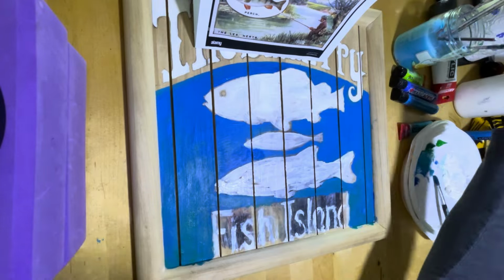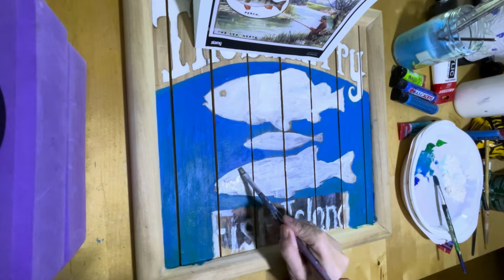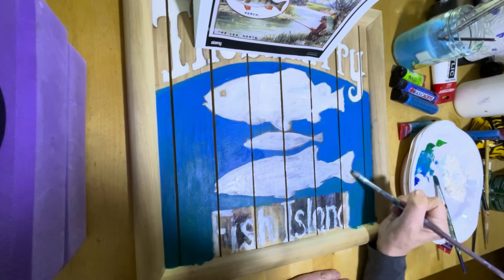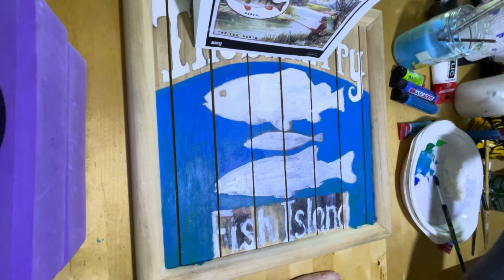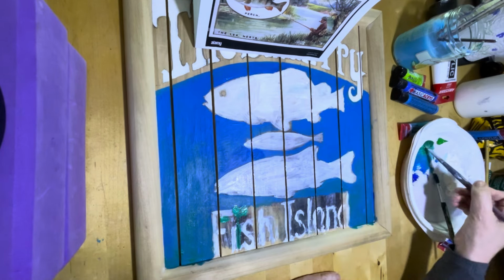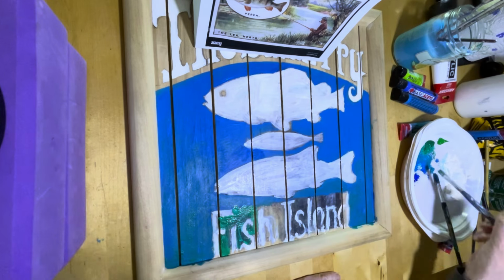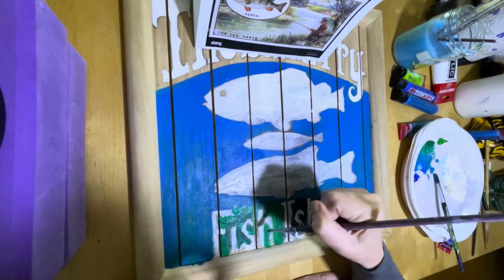I'll just do a little bit more now. And here comes the green. So I have put a little bit of green already. I tested it and it seems to be nice. So I'm going to have the variation in the water. So it gets a bit greener at the bottom and the bluer is at the top.